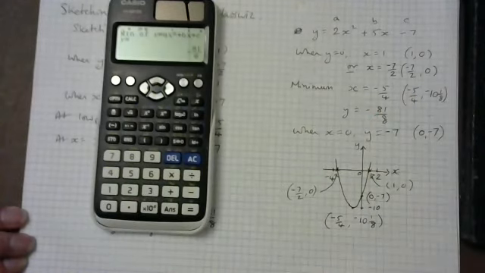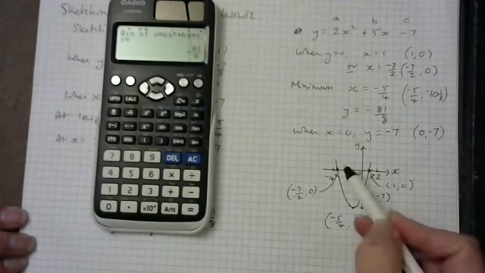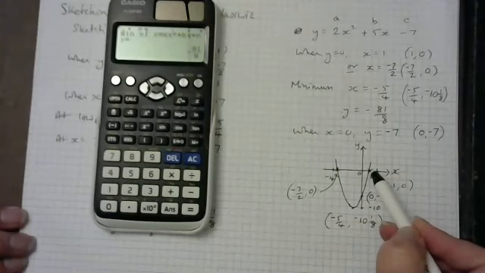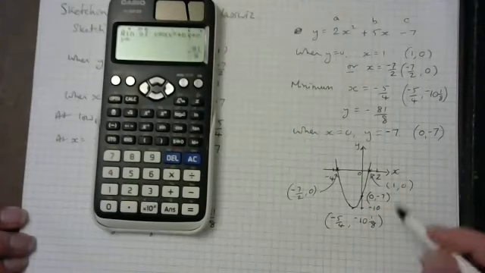There you are, that's all the information you need. You've got this point indicated, the low point indicated. You've got the crossing point, and the crossing point again. I think that's worth 4 marks.